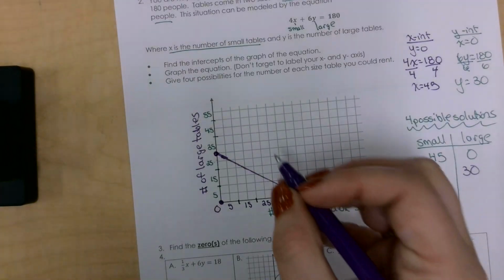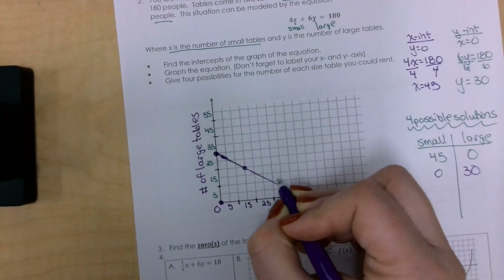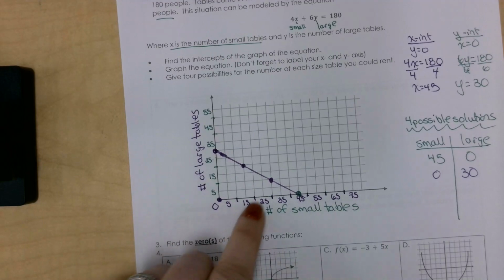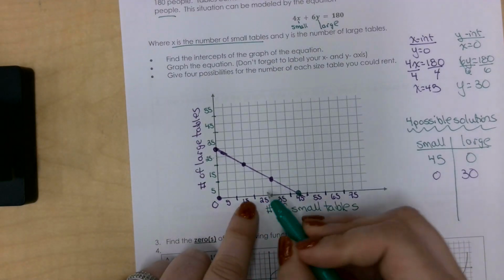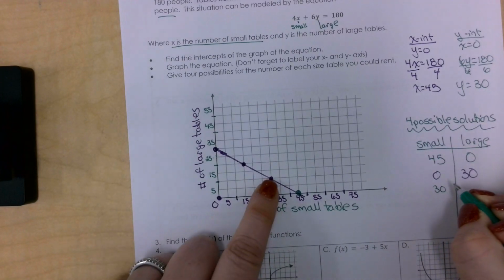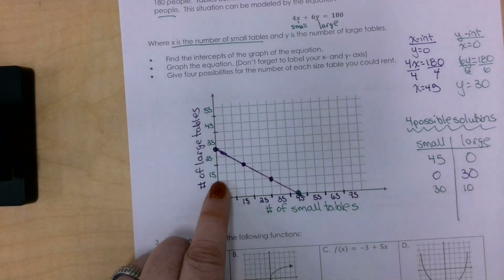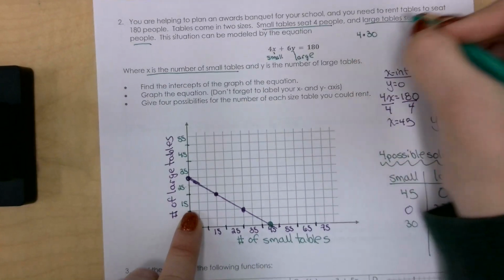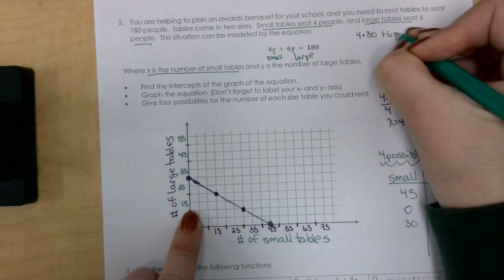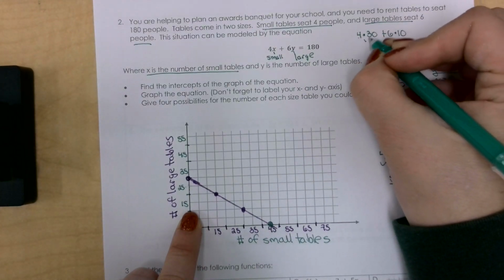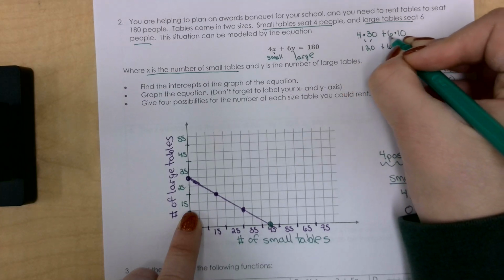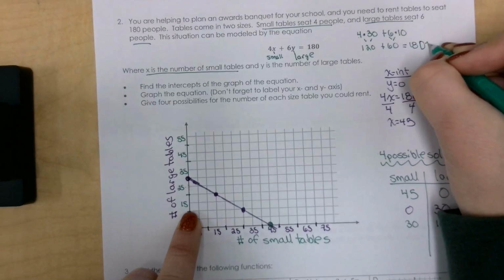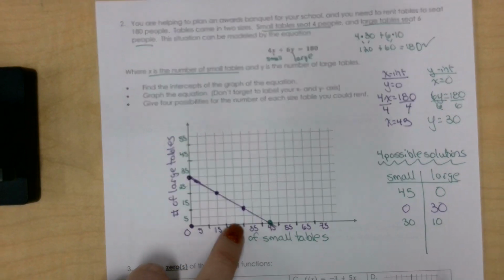It is looking pretty good here and here, but I've got to see if they actually work. So this is telling me x equals 25, 30, and this is telling me y equals 5, 10. Let's just make sure that works. So x equals 30. 4 times 30 plus 6 times 10. That is going to be 120 plus 60. 120 plus 60 is indeed 180. So that's a check. Okay, so I know this works.